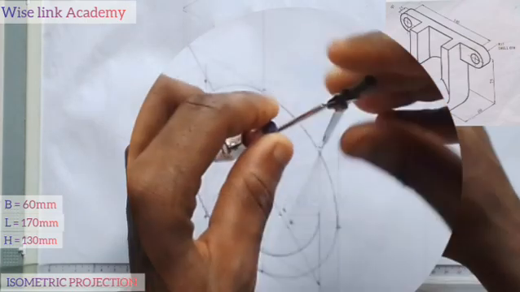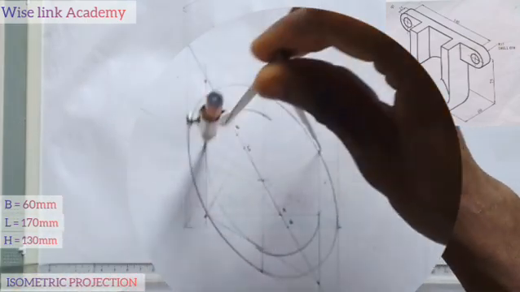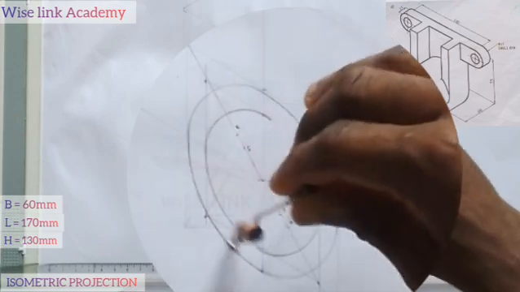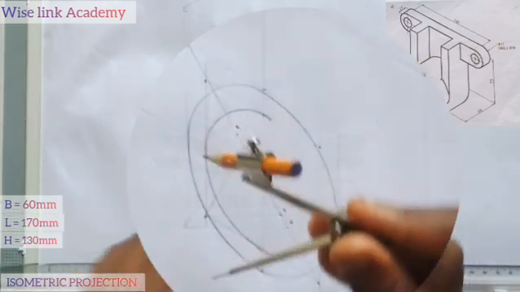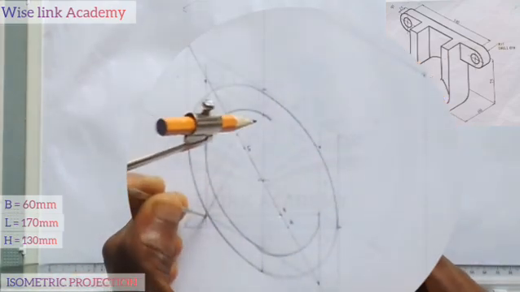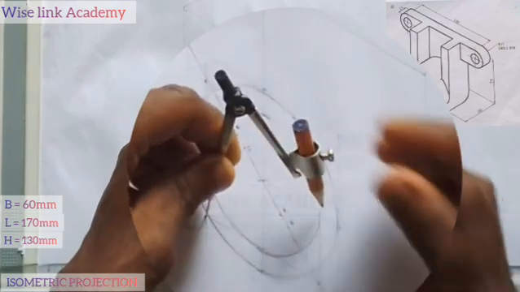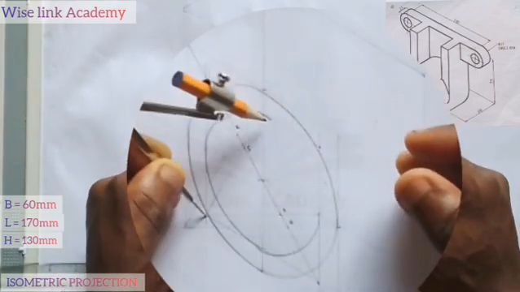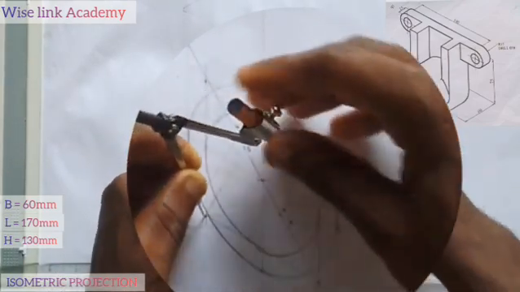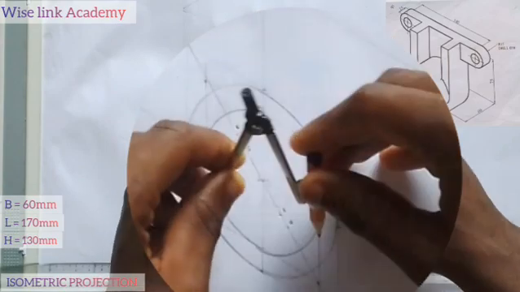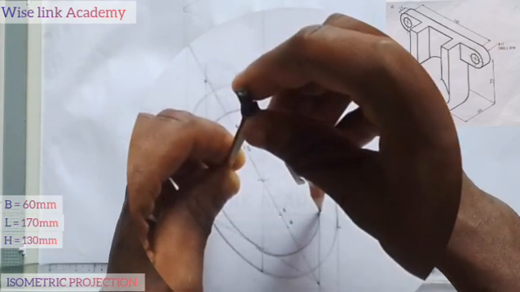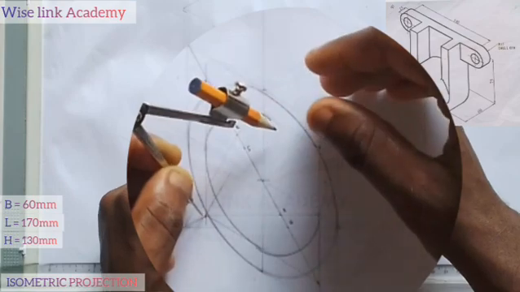So doing that, we are having this, right? Also at this point here, I'll gauge it, right? Gauging it, I'll be having this coming.